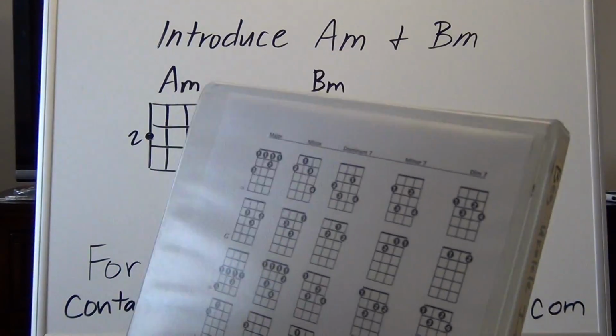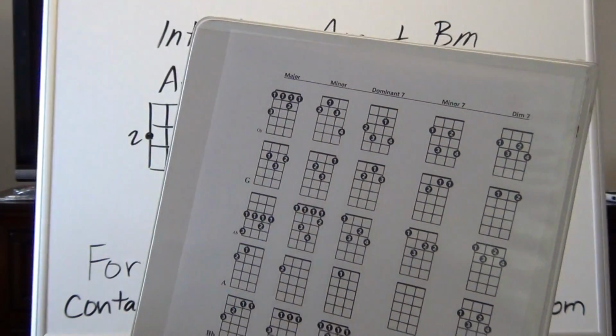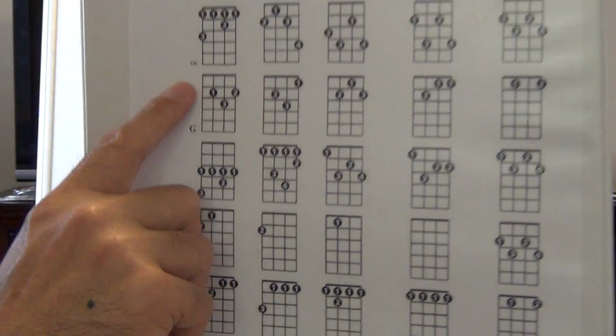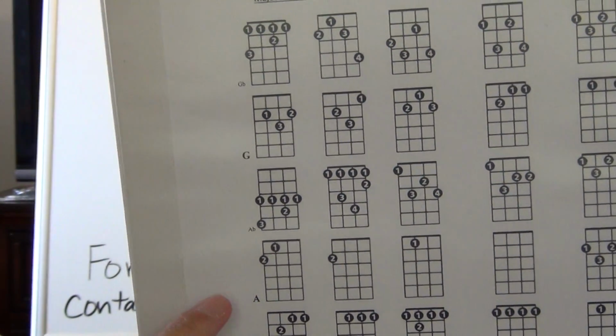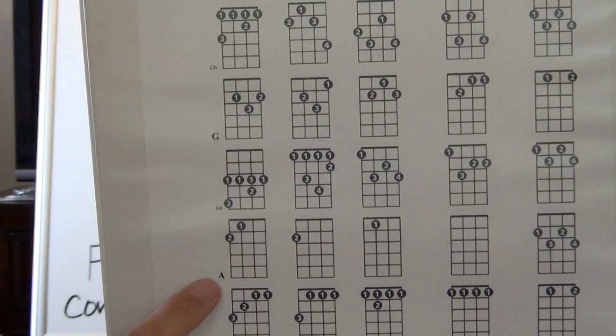So here we go. To find the chord, look at the extreme left side, and you'll see all the lettering on the left side over here. What we're going to do is locate the A. Okay, so here's the A.